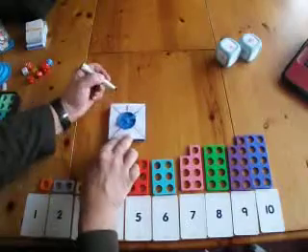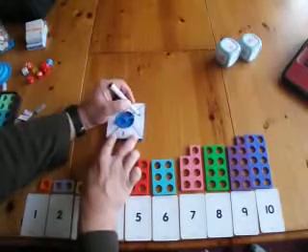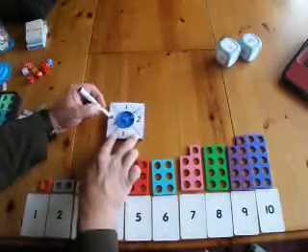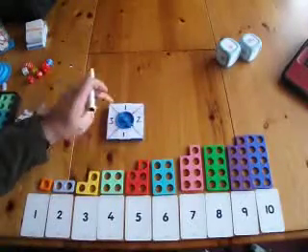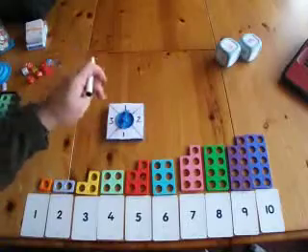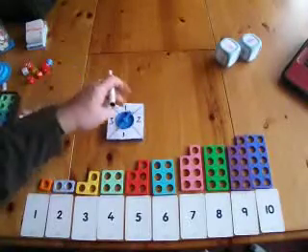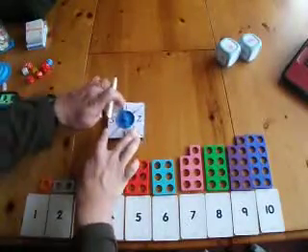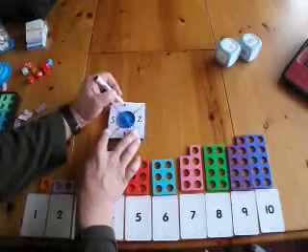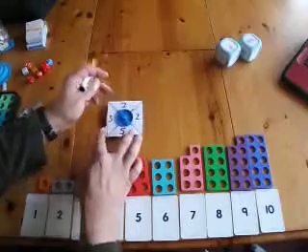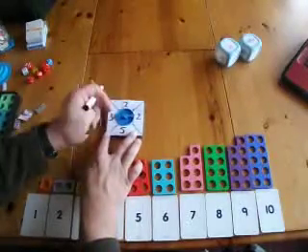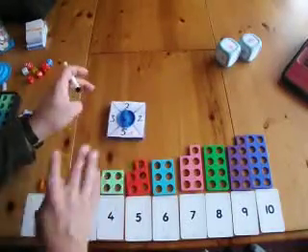So you can use very small numbers, and so you can use those whilst the children get to grips with the actual game, and then change the numbers accordingly. Make it more difficult, less difficult. Very quick, very easy.